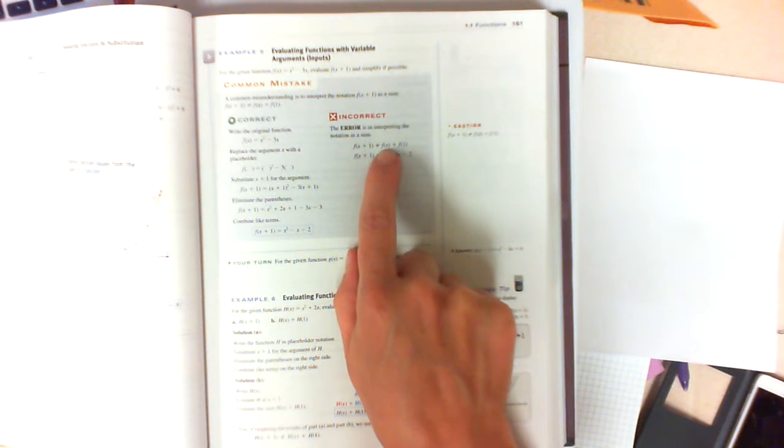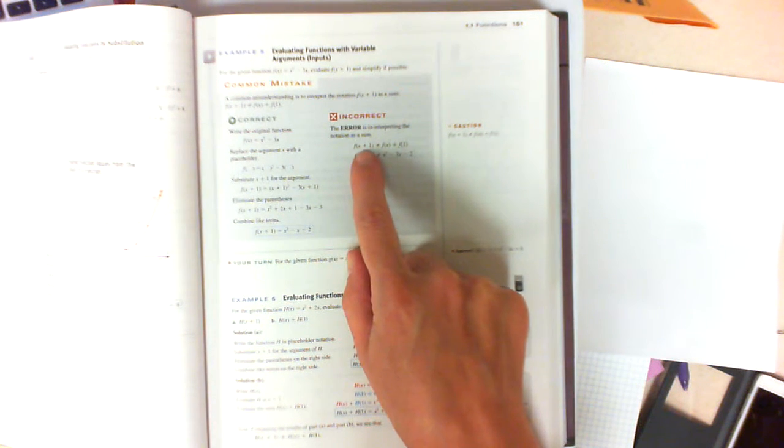So one of the things to point out, if you see f of the quantity x plus 1, that does not equal f of x plus f of 1. It's the quantity, that whole quantity is your input. So f of x plus 1 does not equal, if we had simplified it the way they're showing you, that would have been incorrect. You need to plug in x plus 1 for your entire input.